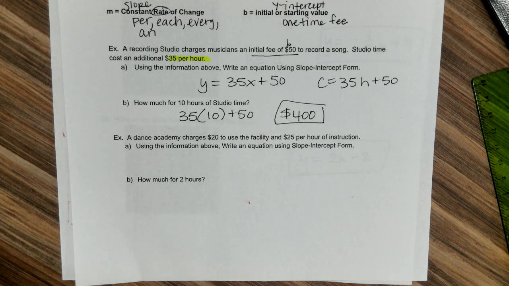Okay, I'm going to give you about a minute to read the next one and circle the clue words, and then we're going to write an equation. Okay, so somebody give me the first clue word that you saw.